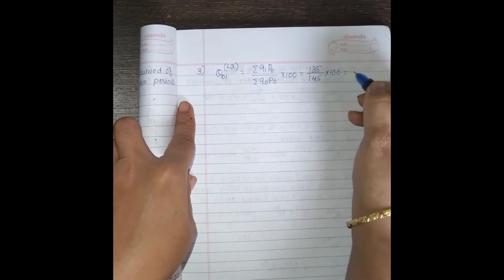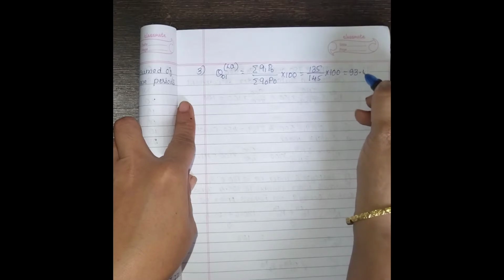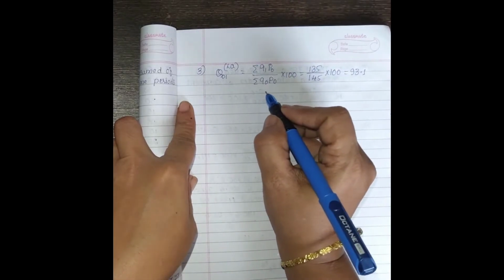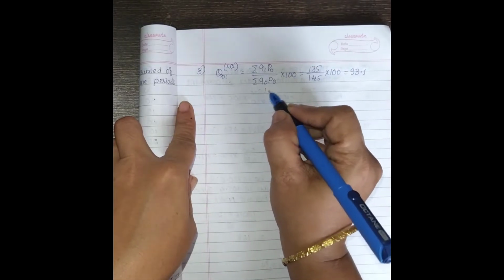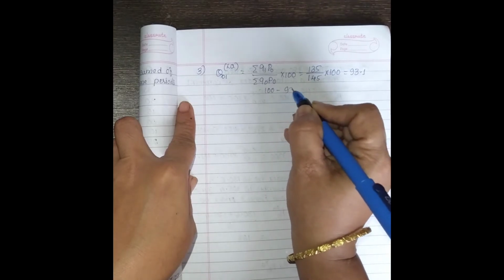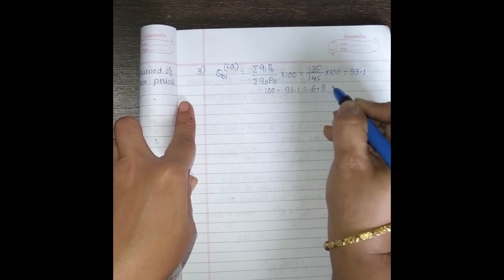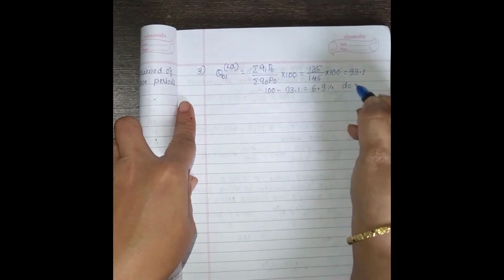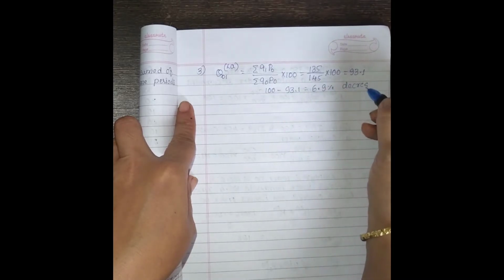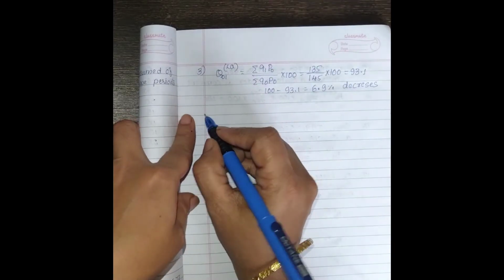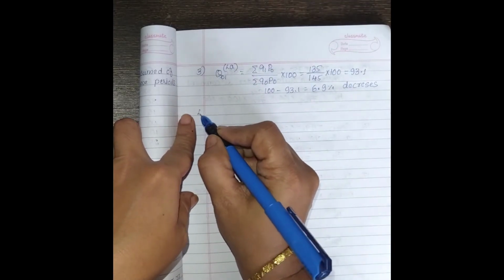The answer is 93.1. 93.1 means minus you have to do it. 100 minus 93.1, then this is equals to 6.9% decreases. The quantity decreases.